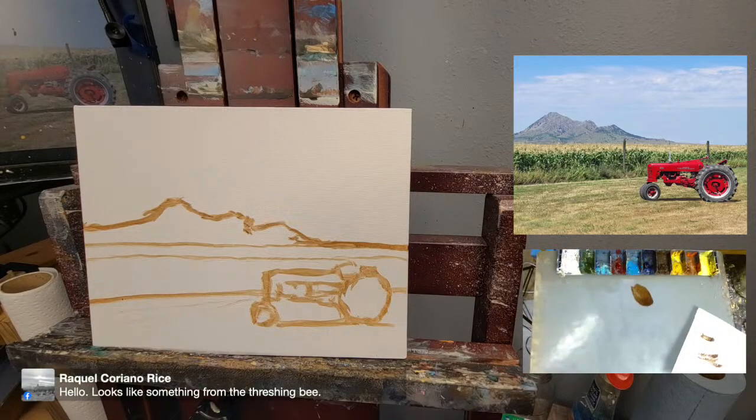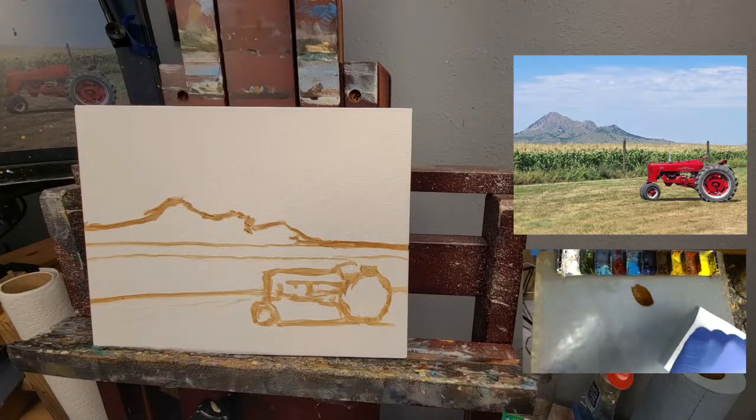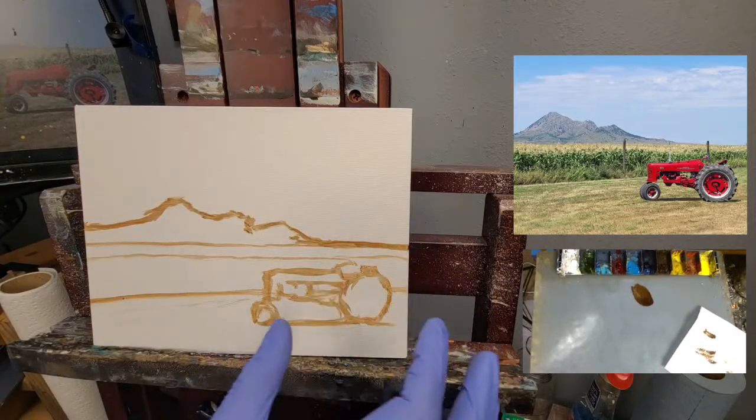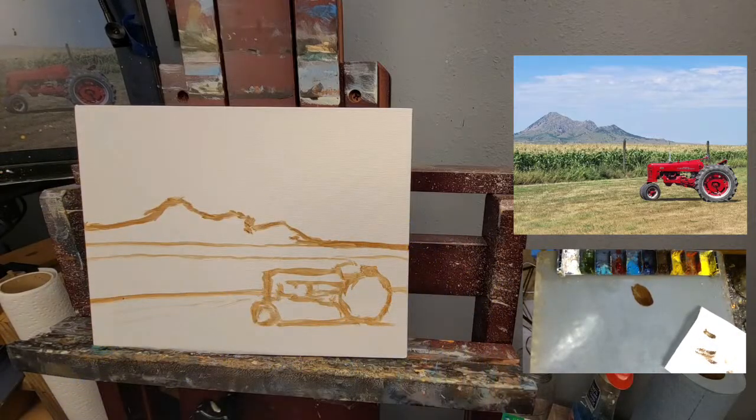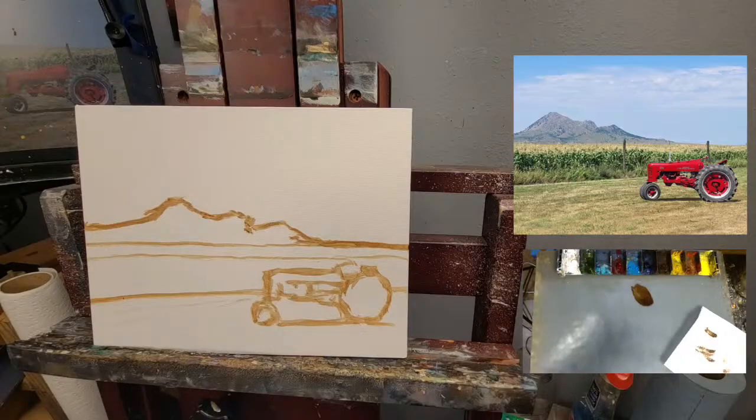Hey there. Yes, it is. It was right up there against the fence before we went into the main area. This was actually a big, long landscape, and I moved the tractor over so I could get the mountain. In the original photo, it's clear off to the side, and that would be a cool painting to do, a long panorama look.